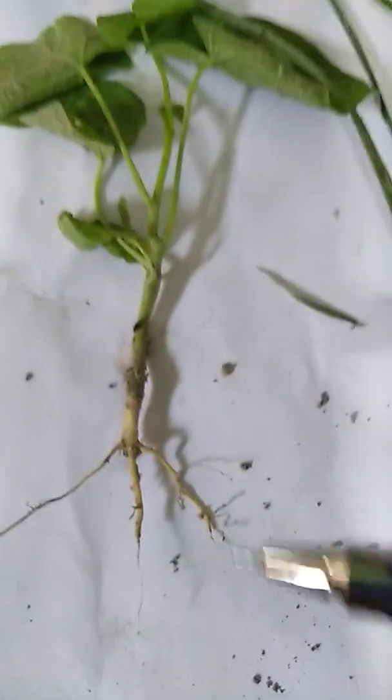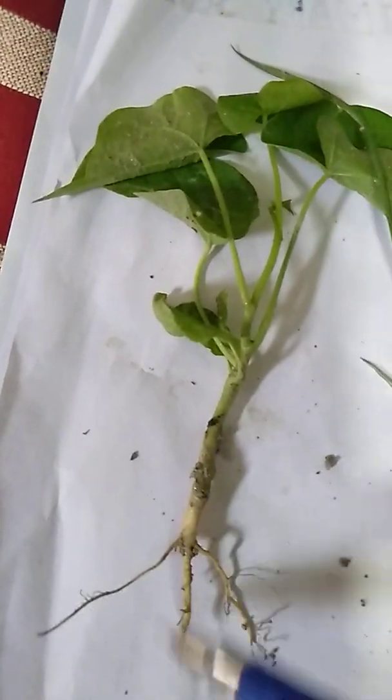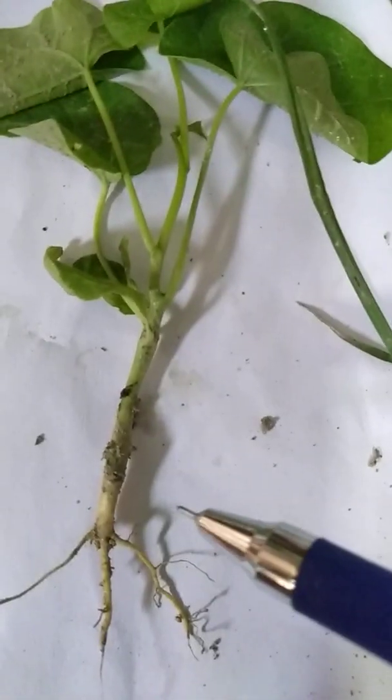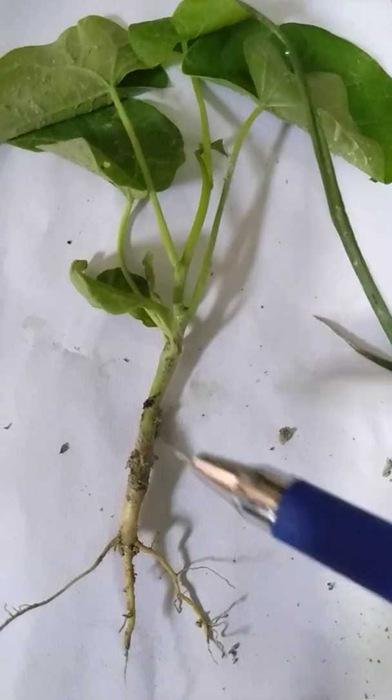This is an example of tap root. I will show you with some live examples. This is an example of tap root. It is the main root which grows from the end of the stem.